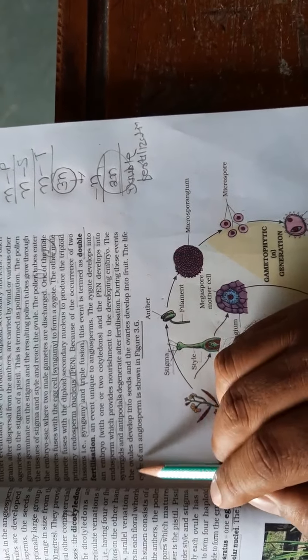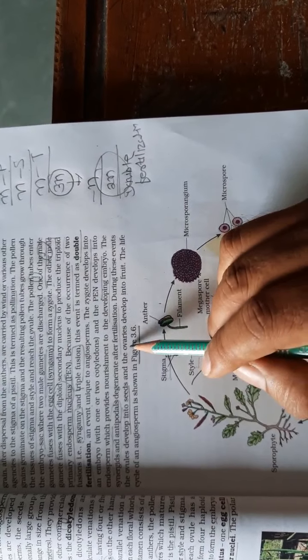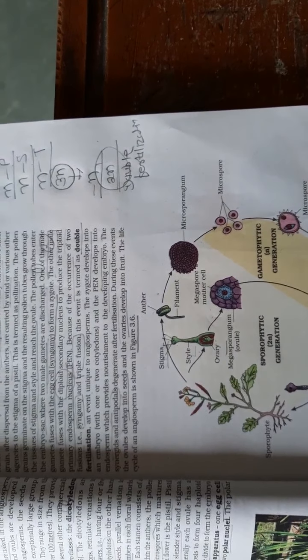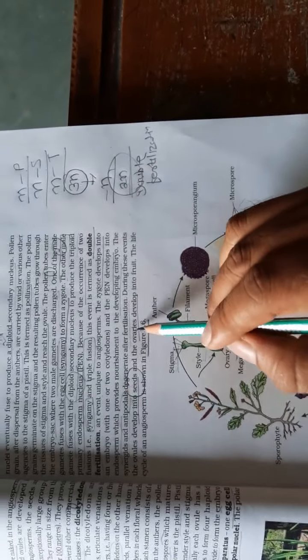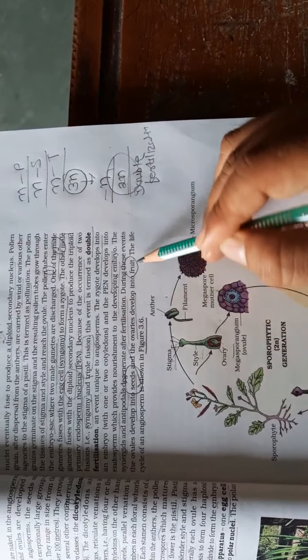During these events, the ovule develops into seed and the ovary develops into fruit. Most important point: ovules develop only into seeds and ovaries develop only into fruit.